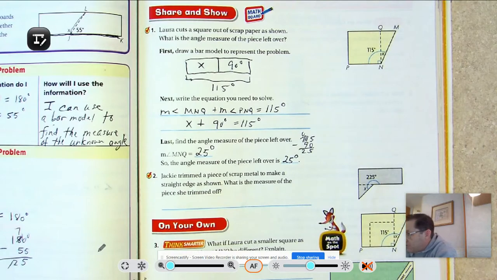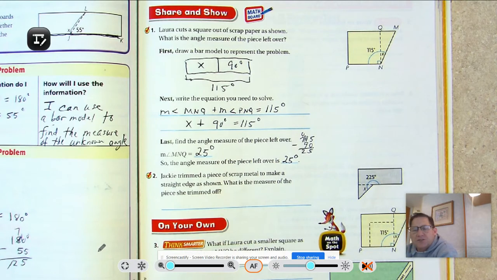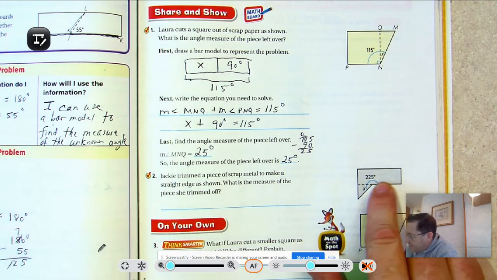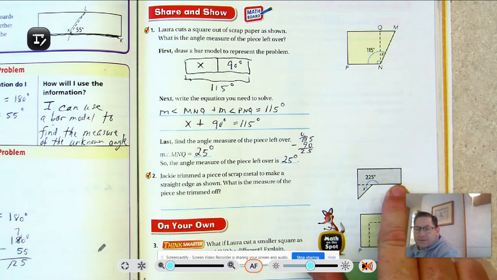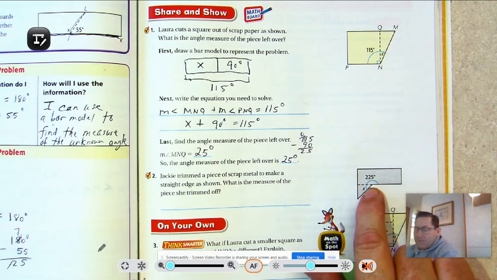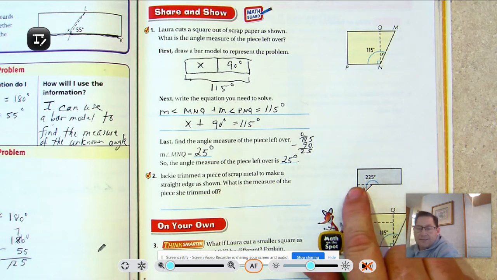All right, Jackie trimmed a piece of scrap metal to make a straight edge as shown. What is the measure of the piece she trimmed off? Well, if we look at this angle here, they're saying that it's all the way to here, and we're just going to cut this little piece here along the dashed line.